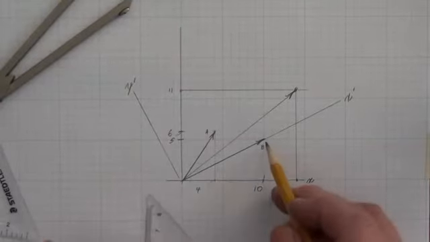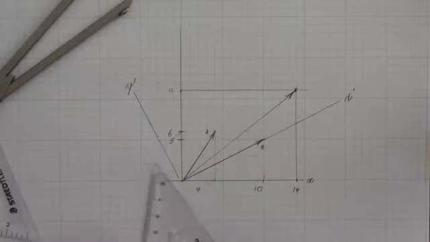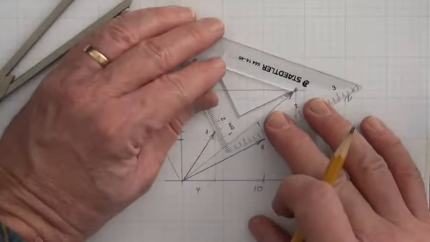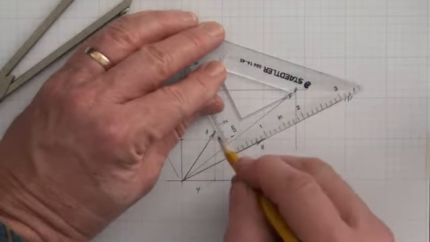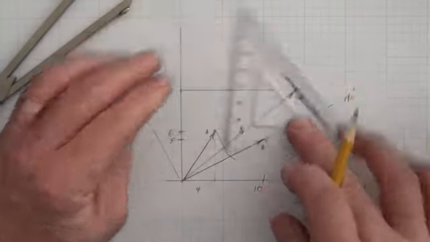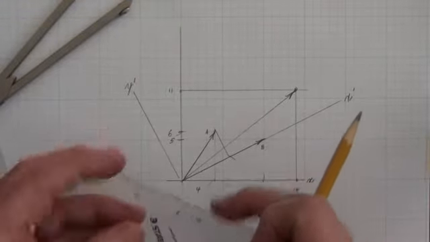And since the B vector is on the x-axis, its projection's already done onto x, and it has 0 on the y. So we just project the A vector onto the x-axis, and we project it onto the y-axis.